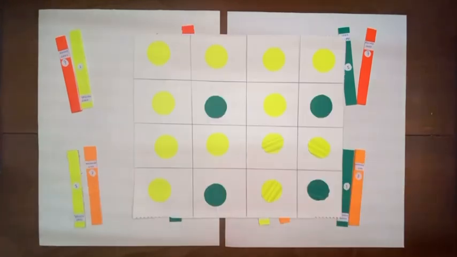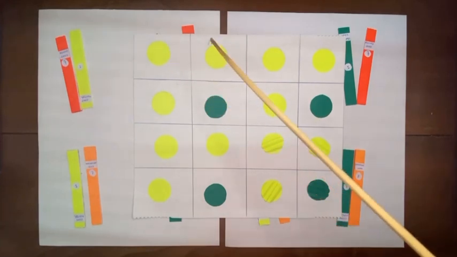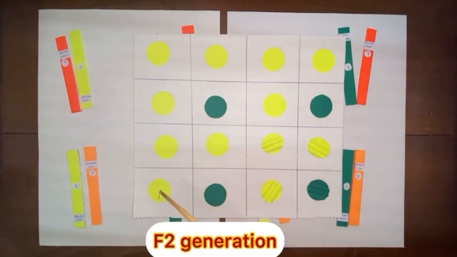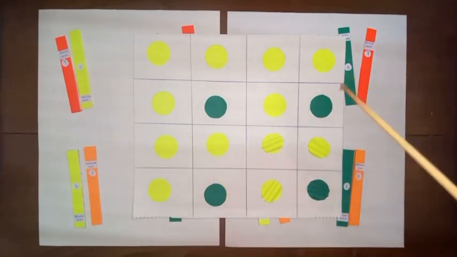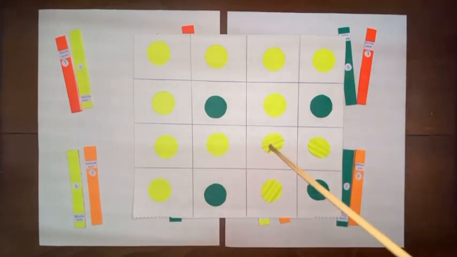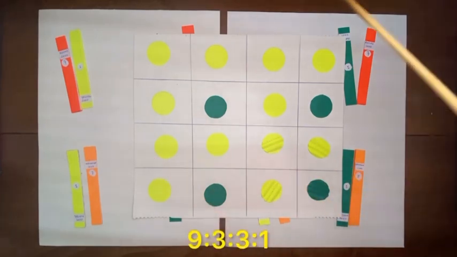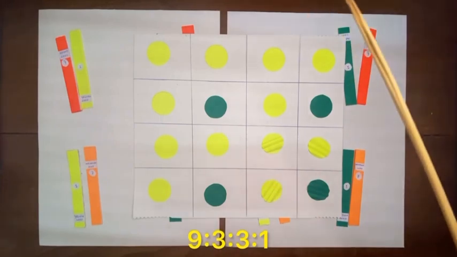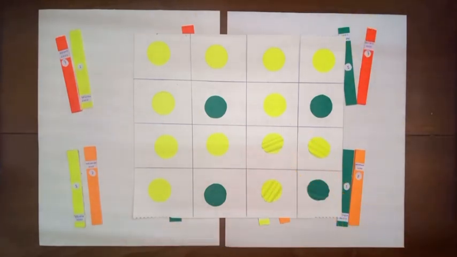In this chart, you can see the F2 generation of the dihybrid cross. You also can notice 9 plants with round yellow seeds, 3 plants with round green seeds, 3 plants with wrinkled yellow seeds, and 1 plant with wrinkled green seeds. So the phenotypic ratio is 9:3:3:1. One more thing to be noticed here is the factors controlling the traits are inherited independent of one another.